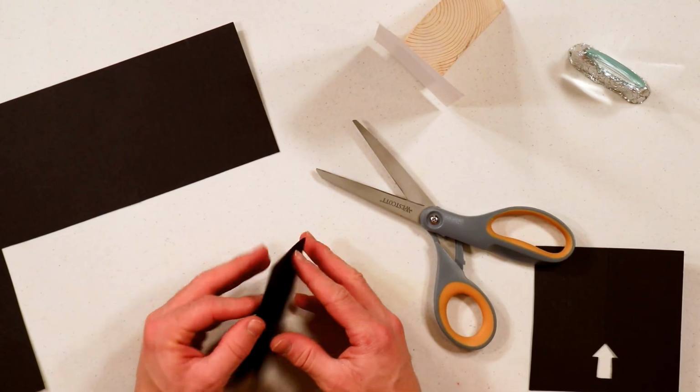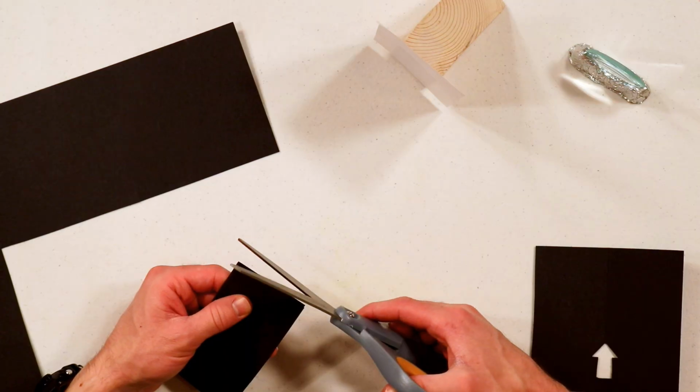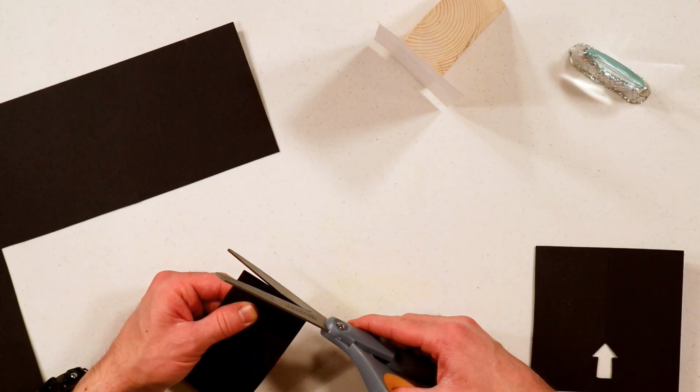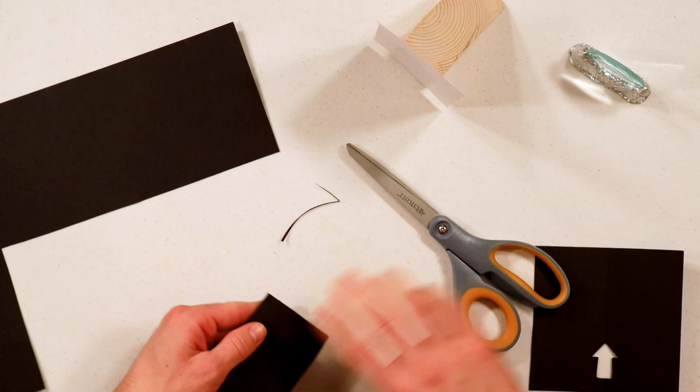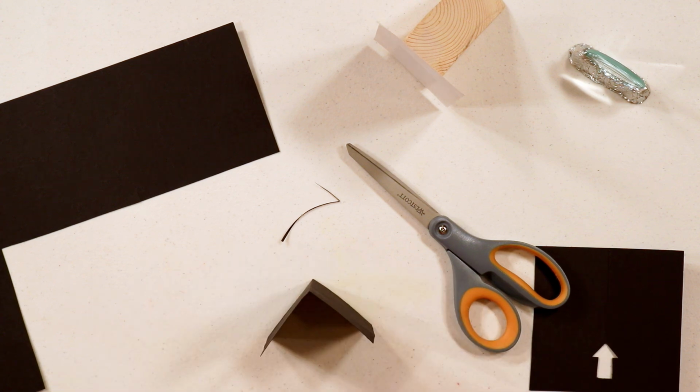It looks like in my case it didn't quite fold properly, so I'm just going to trim off the extra paper here so that it can stand up straight. And let me just check. That stands up pretty good.